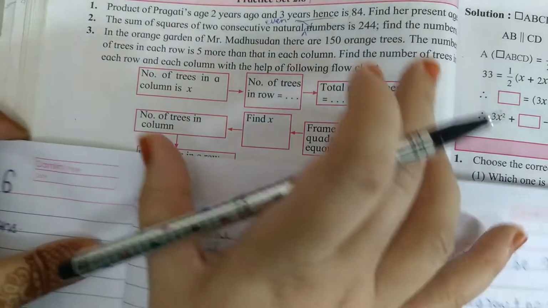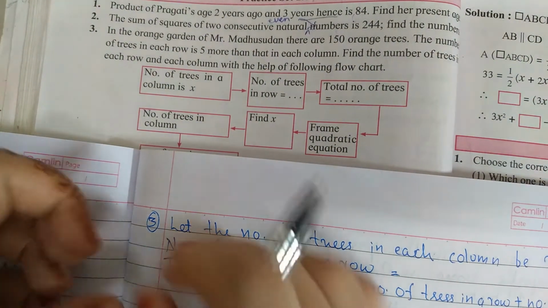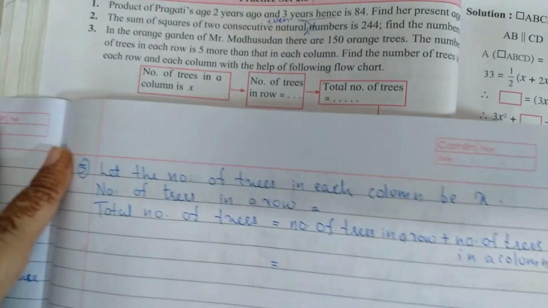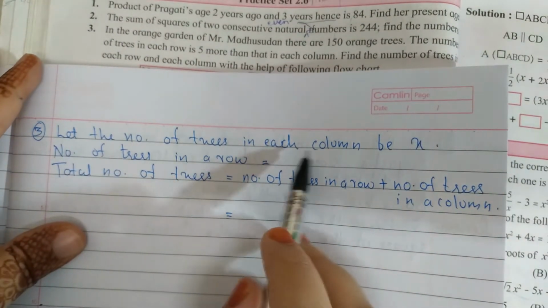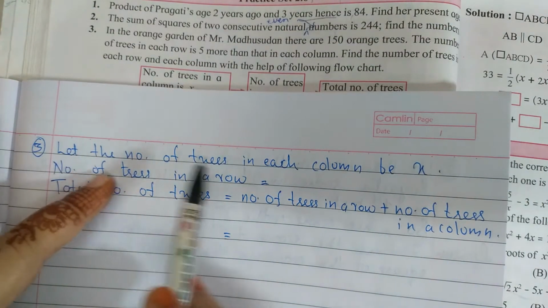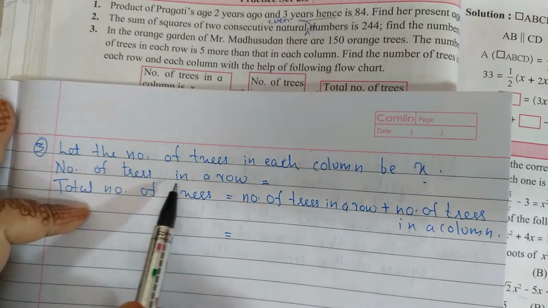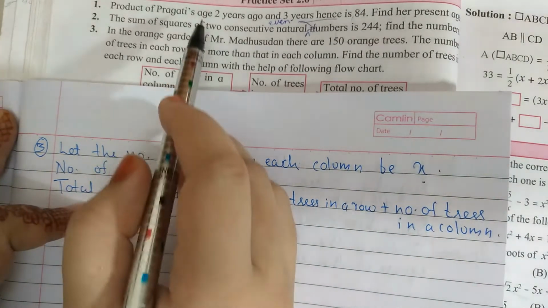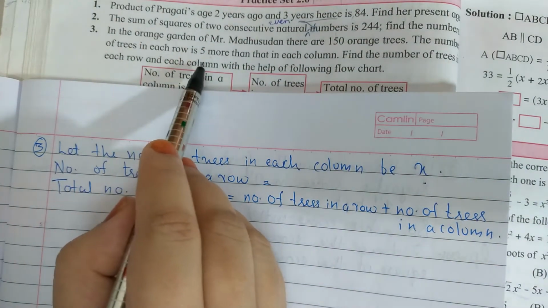Okay, so students, first we will solve in the proper pattern, then we will enter our answer in the flowchart. All right, so first let's assume the data. Let the number of trees in each column be x. Here columns and rows are given, so first we assume the number of orange trees in each column is x, and the number of trees in a row is 5 more than that, the number of trees in each row is 5 more than the column.